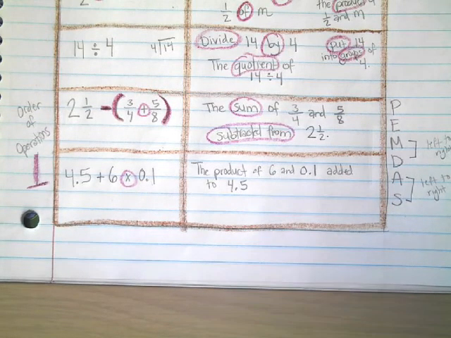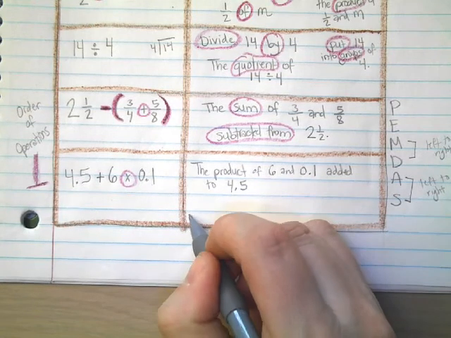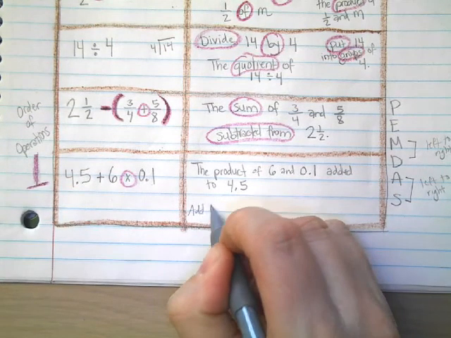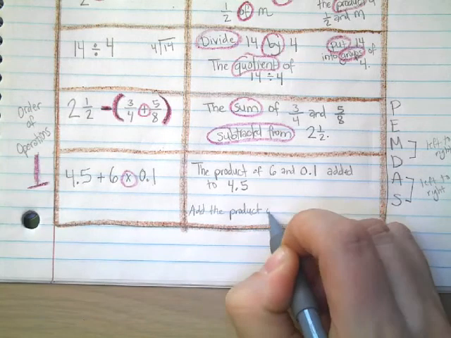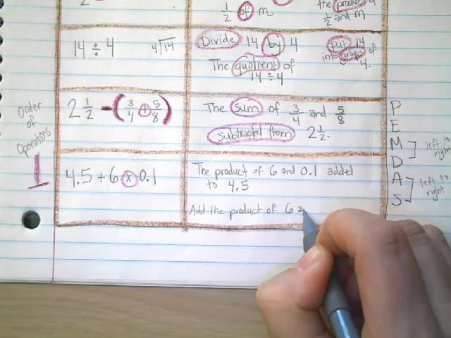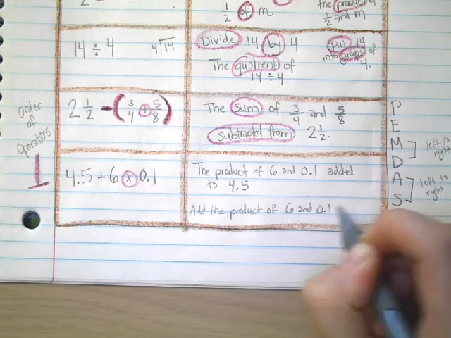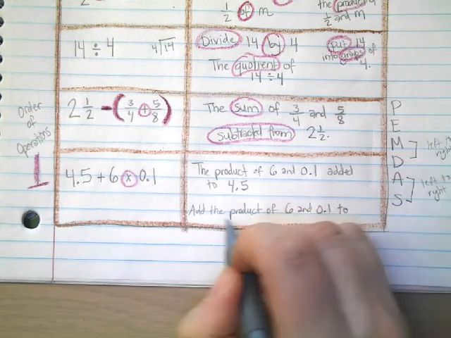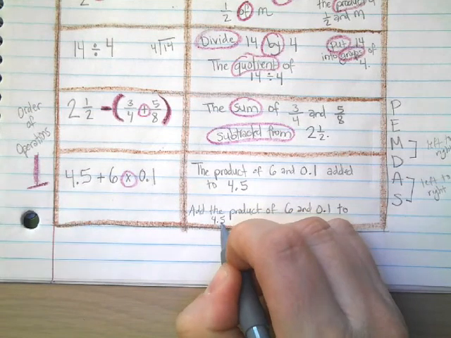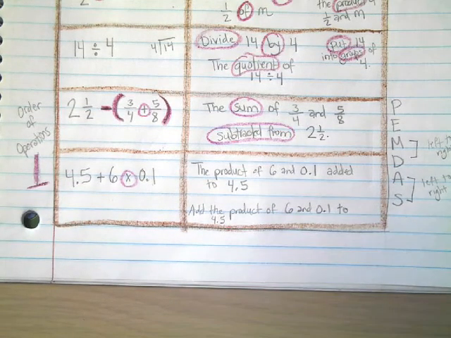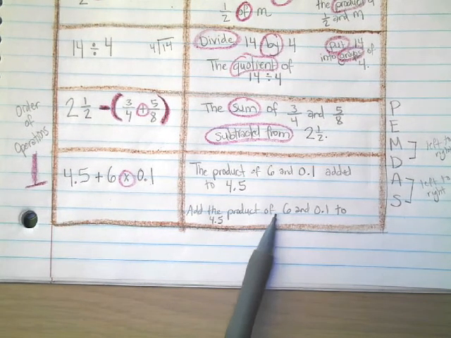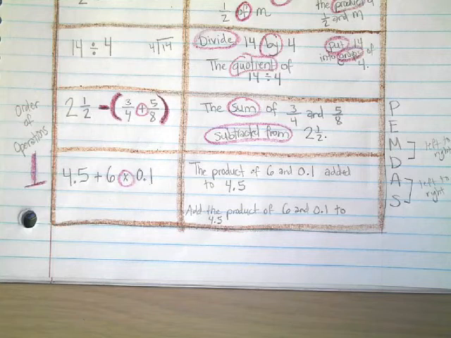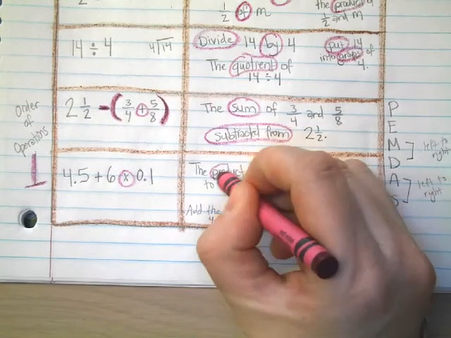Or I could say add the product, so I could start with this end part, add the product of 6 and 0.1 to 4.5. That might be a good way to say that. Pretty interesting way to say that. Add the product of 6 and 0.1 to 4.5.